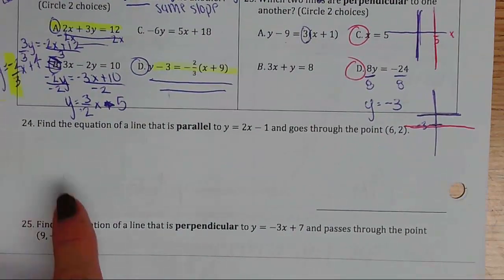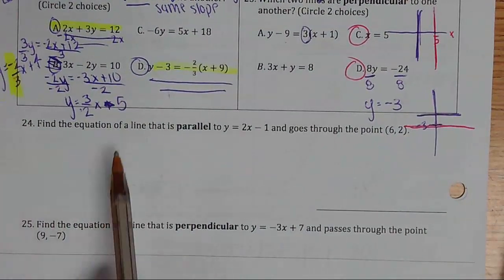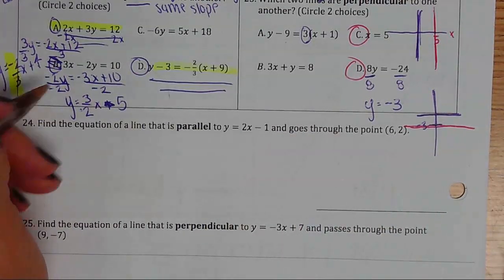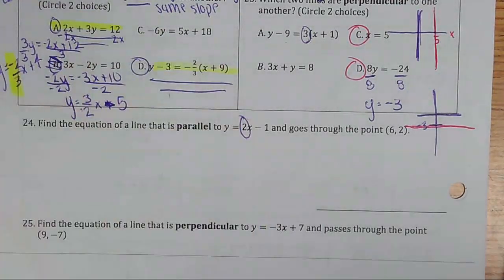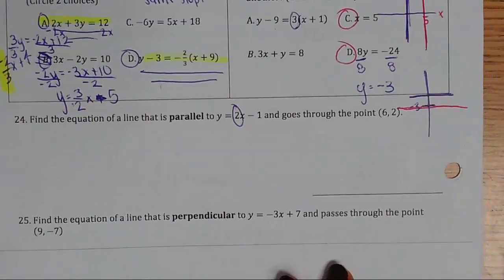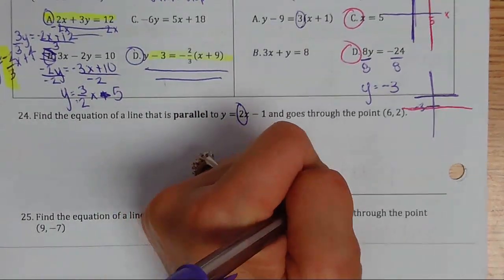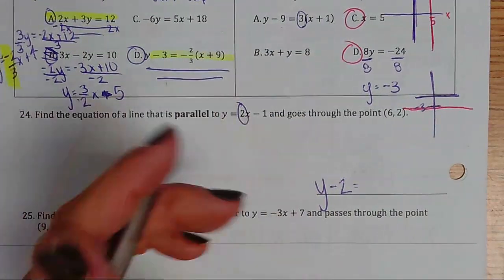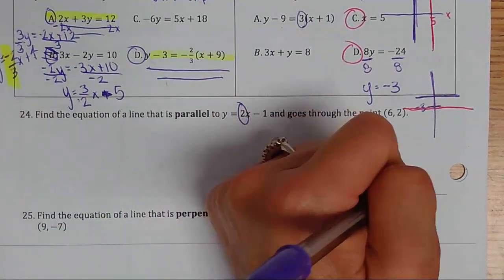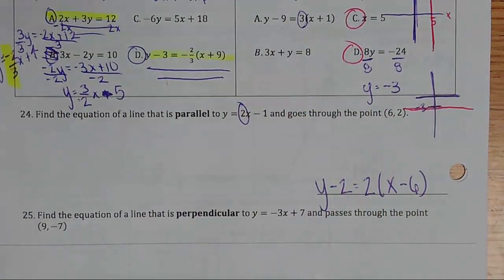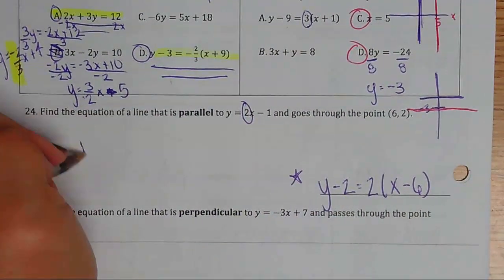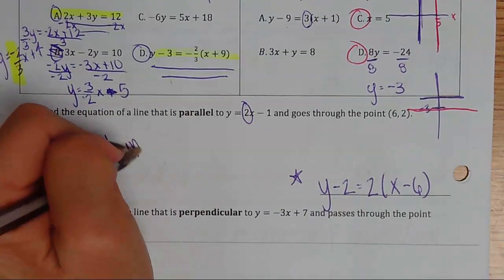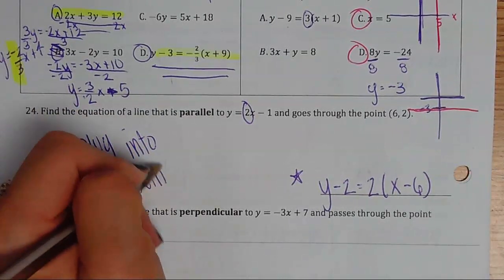Okay, so find the equation of a line that is parallel to y equals 2x minus 1 and goes through this point. So this slope is going to stay the same, and all we're going to do is plug it into point slope. So y minus 2, right, there's our y value, equals our slope that's going to stay the same, 2x minus 6. That's it. That's all you have to do. Because it doesn't specify what equation, plug into point slope.